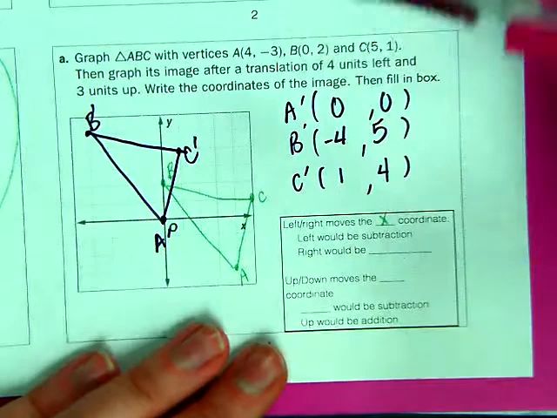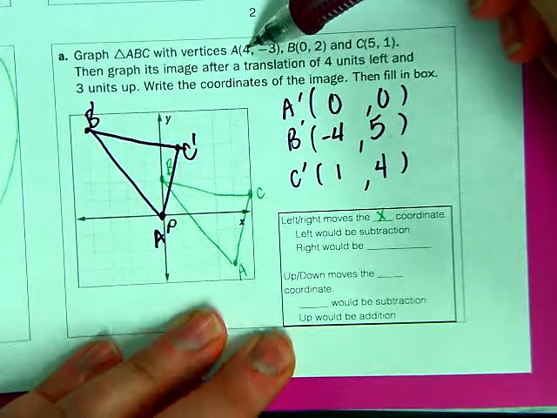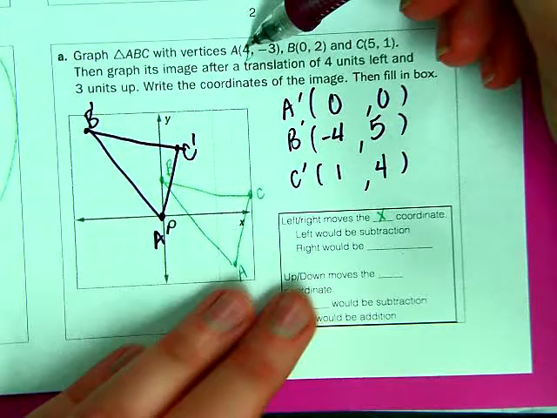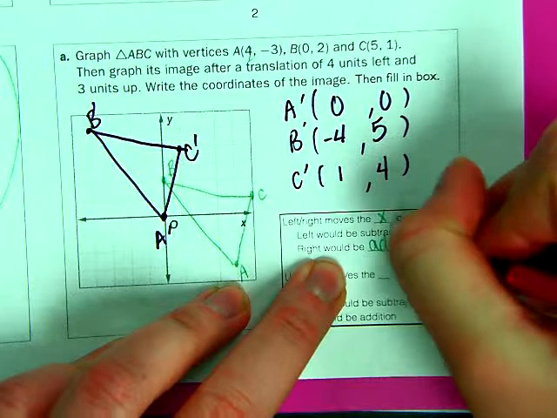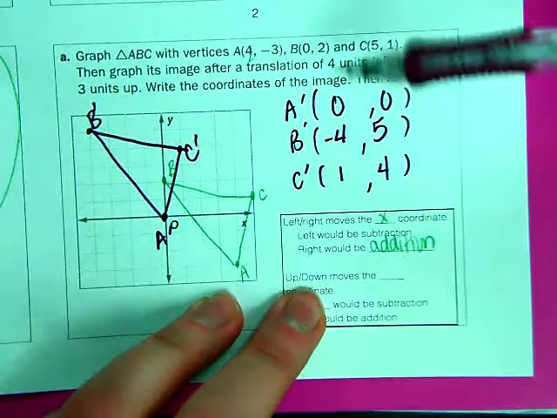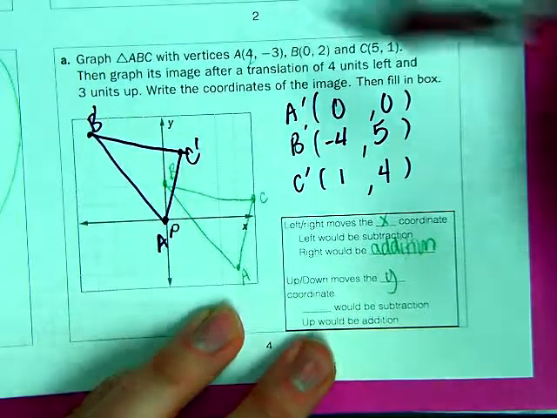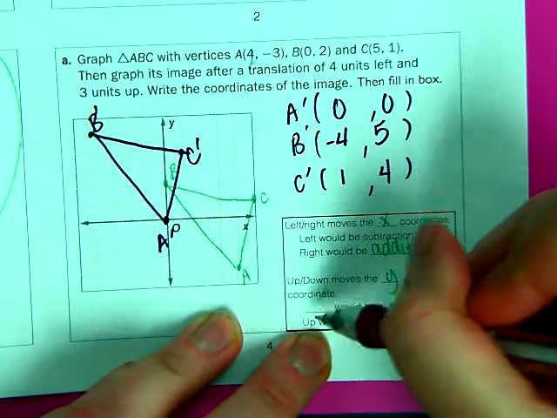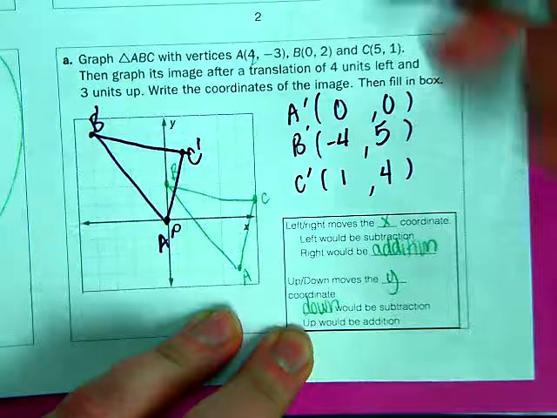So if we look up here, we had to go from 4 and go 4 units left. Left would be subtraction. 4 minus 4 is 0. Right would be addition. However, we didn't move any of these to the right. Up or down moves the y coordinate. So this one said 3 units up. So up would be addition, and down would be subtraction.